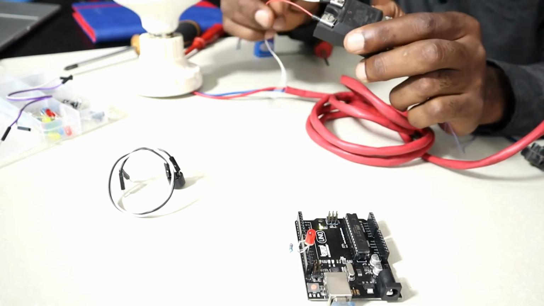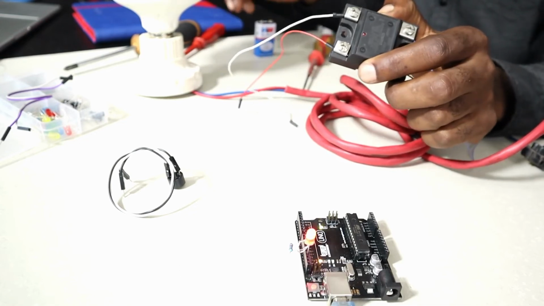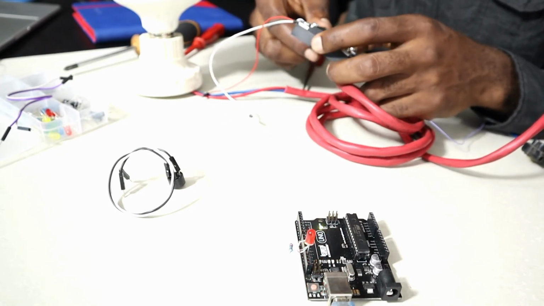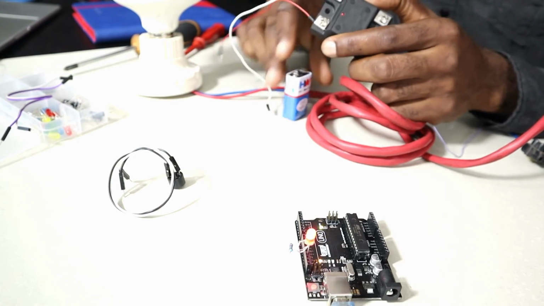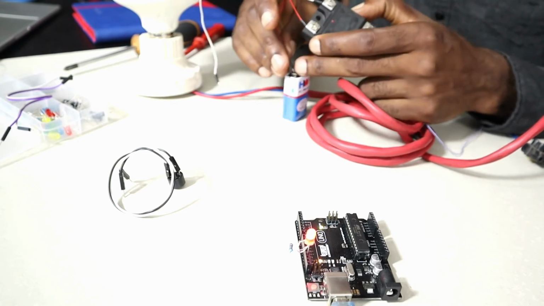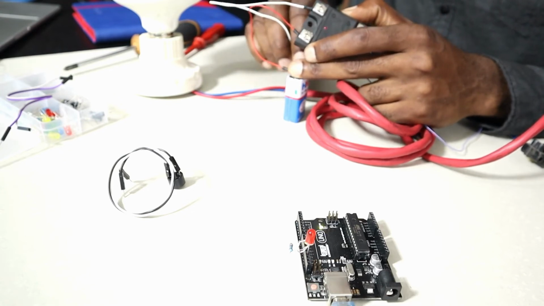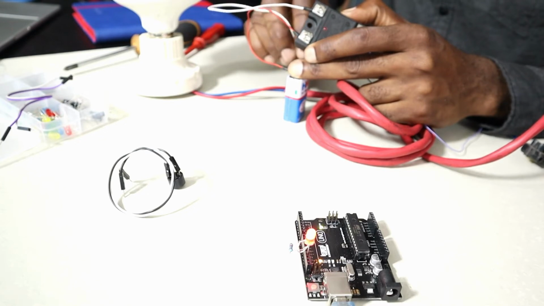This is where I have my input. This solid state relay works with 4 to 32 volts DC. So if I apply 32 volts, it will open. At 4 to 32 volts, it will open. So you can see the red light. This is 9 volts I'm applying.